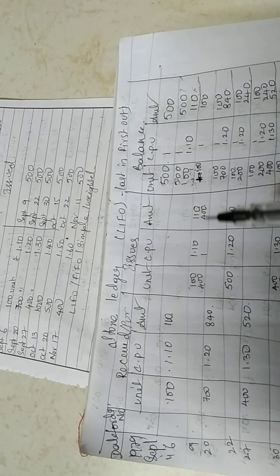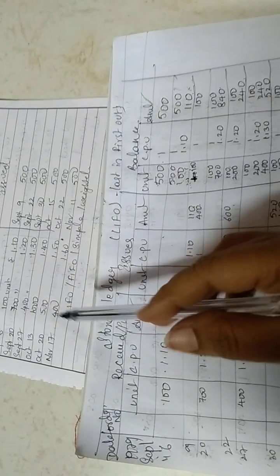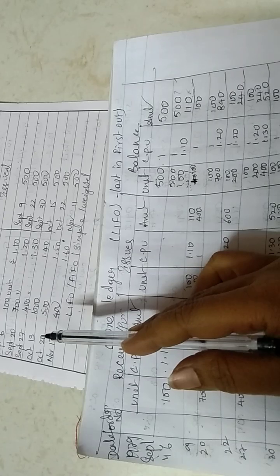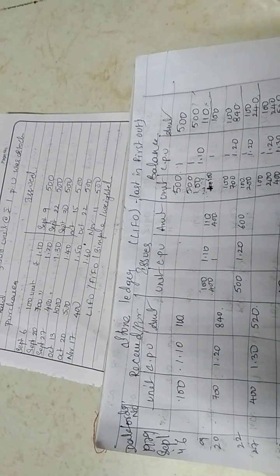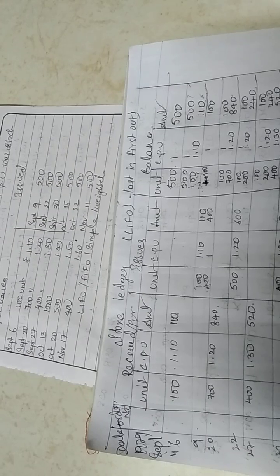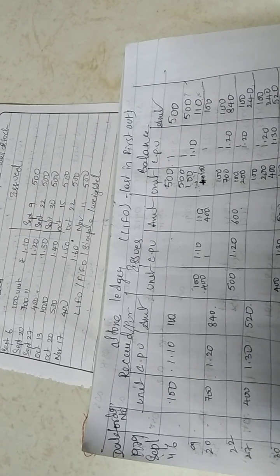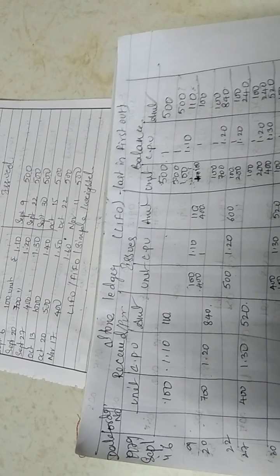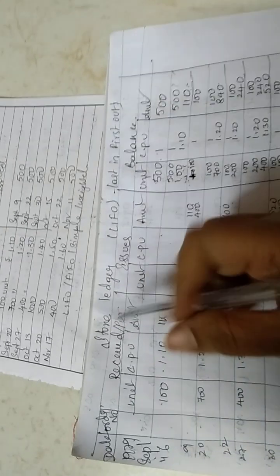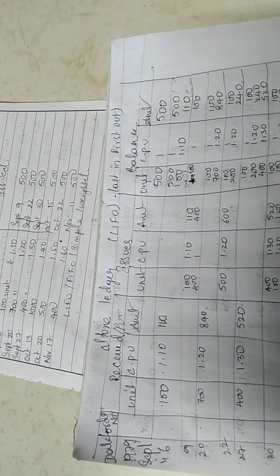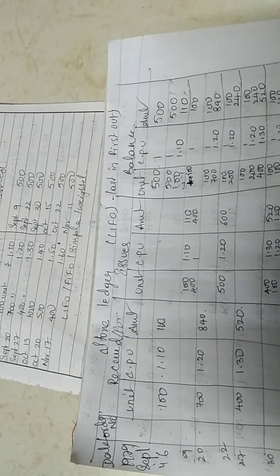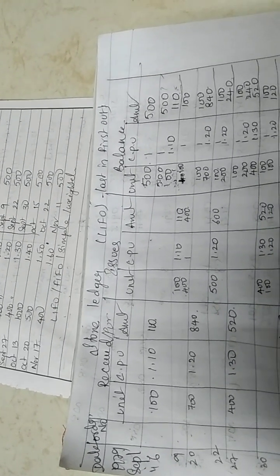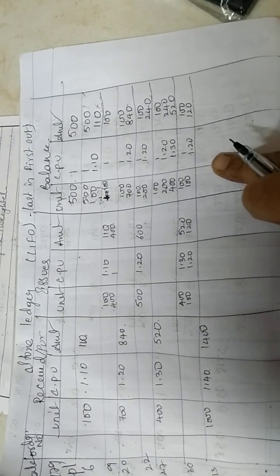Now after 30 September, what is the next date if I see? 13th of October I have got purchases. Now the month has changed. On 13th October I have purchased how many units? 1000 units I have purchased this time, and the rate is 1 rupee 40 paisa. So 1000 at the rate of 1 rupee 40 paisa is 1400 I am getting. So now this stock I have to put into this again.